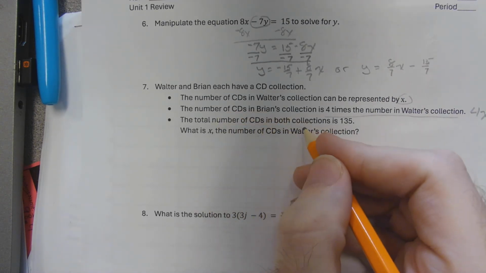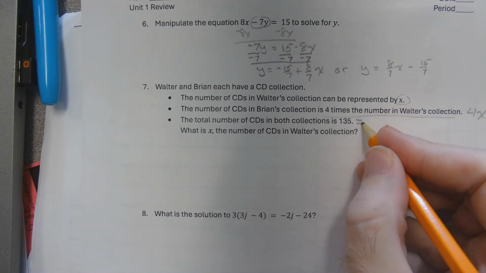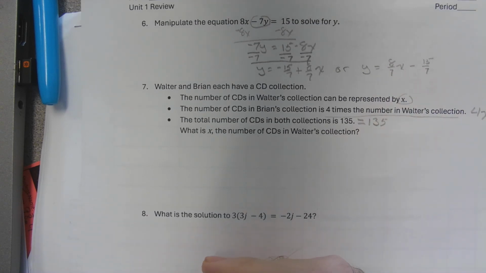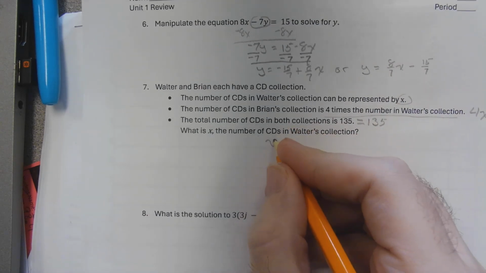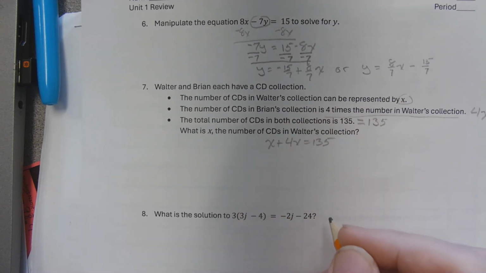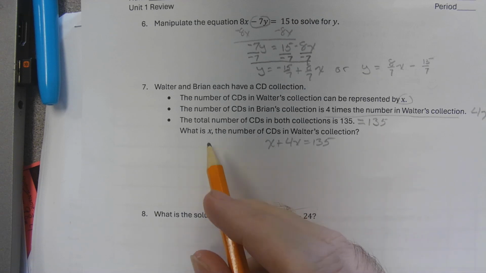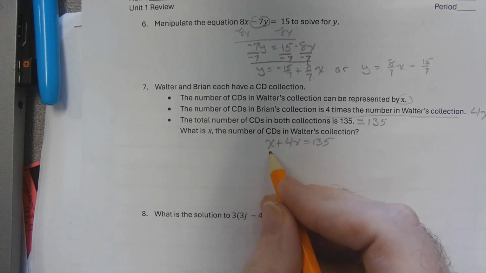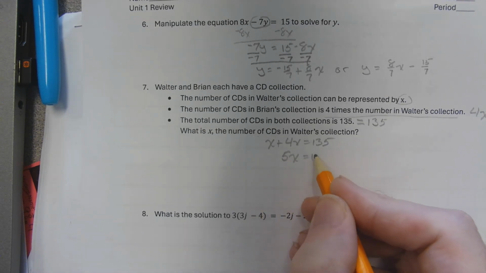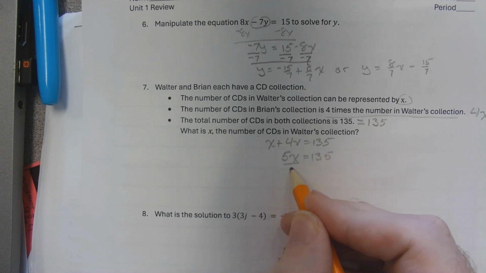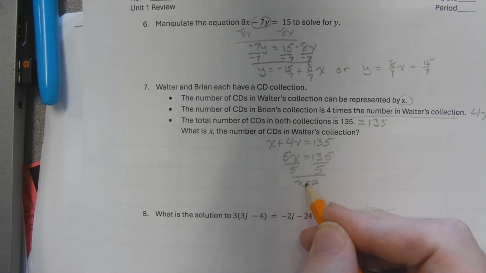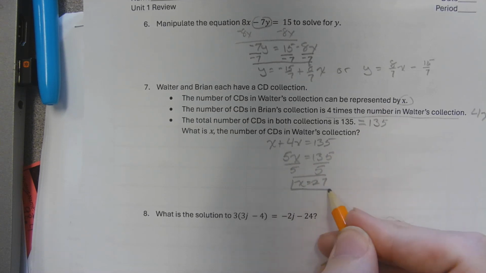The total in both collections is 135. So that means equals 135. And so we've got x plus 4x equals 135. We want to know what x is. Well, combine like terms. 1x plus 4x is 5x. Divide by 5. Well, 5 goes into 13 twice. We have 3 left over, and so the answer is 27.